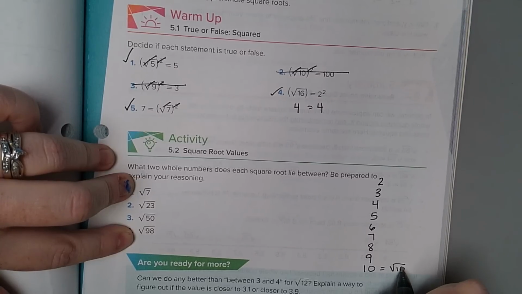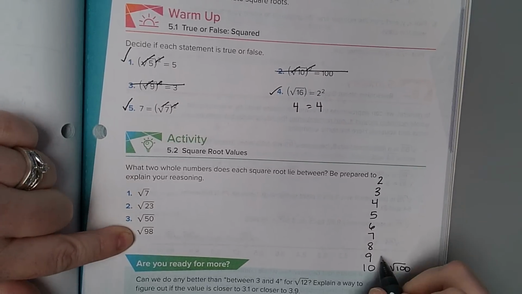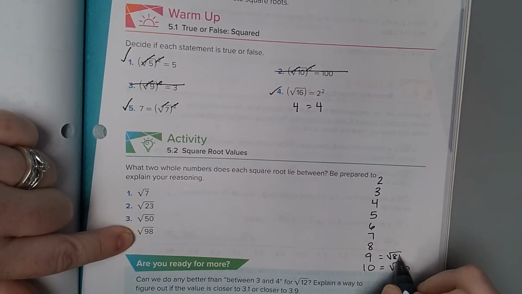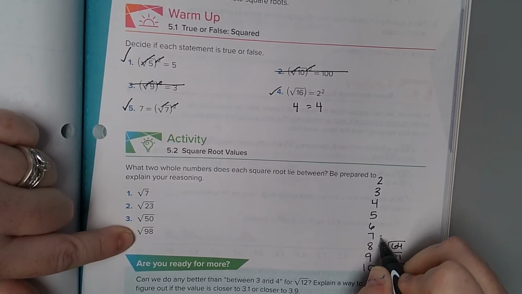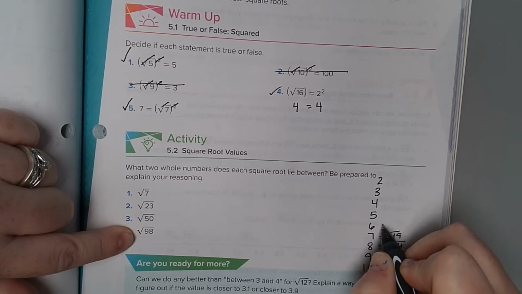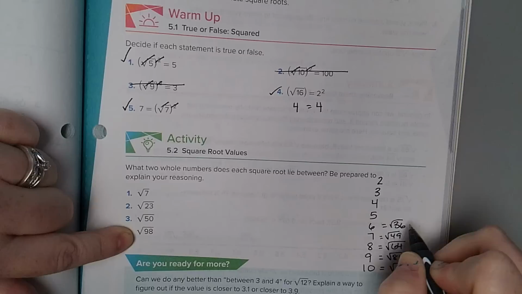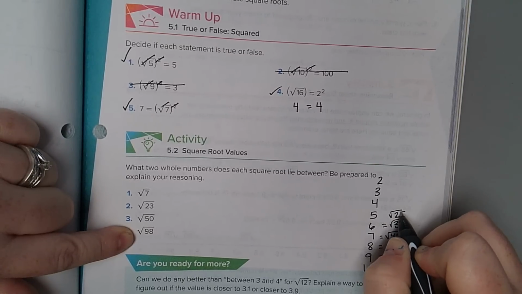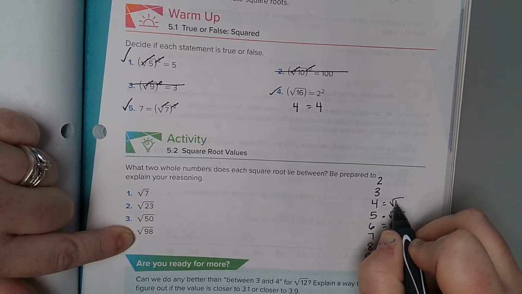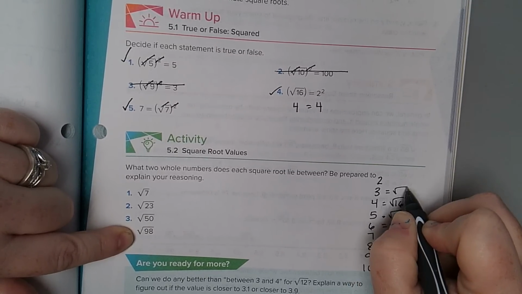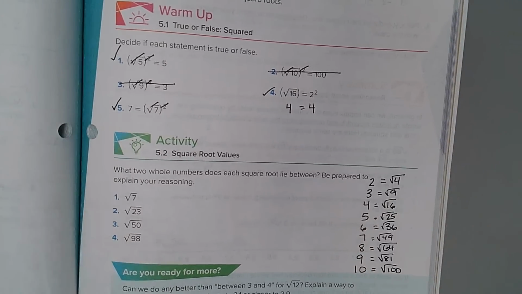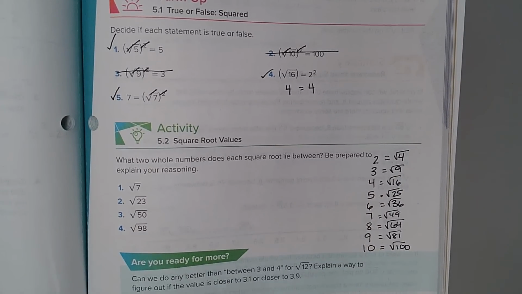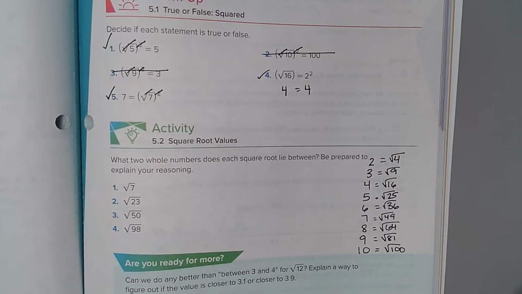The square root of 100 is 10. 81, 64, 49, 36, 25, 16, 9, and root 4. So these you should already have. You should be using your sheet of paper you got the other day where you filled out, and it should be in your book somewhere.